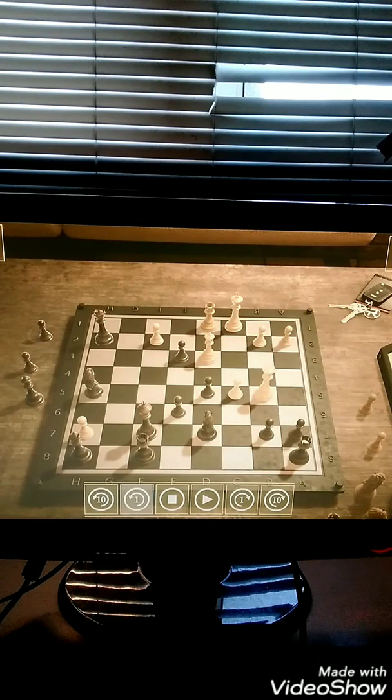because c2 is protected by the bishop. I can't mate him on d2 with my queen because that rook is protecting it.